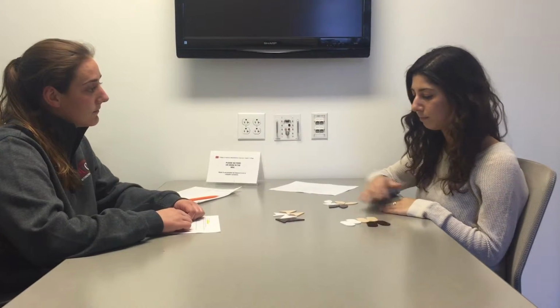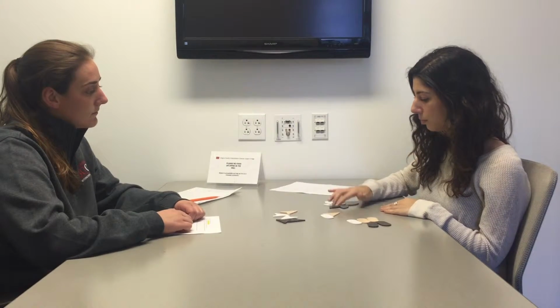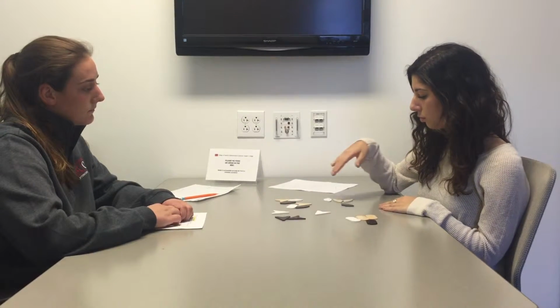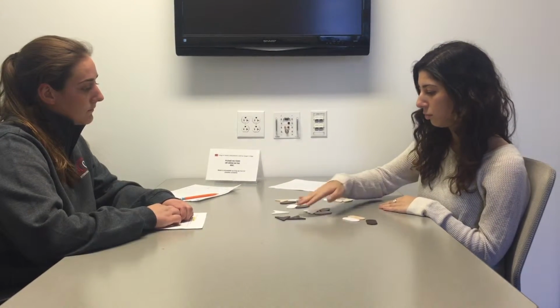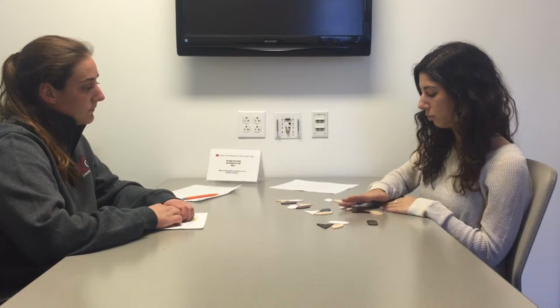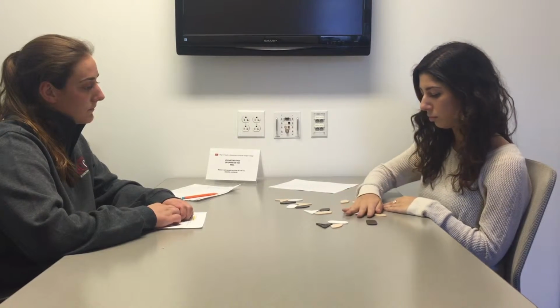Great, how'd you sort these groups? By shape. Okay, is there any other way you can sort these groups? Great, how'd you sort these groups? Each one has a different color and a different shape. Great job.